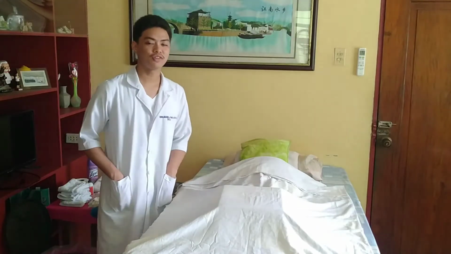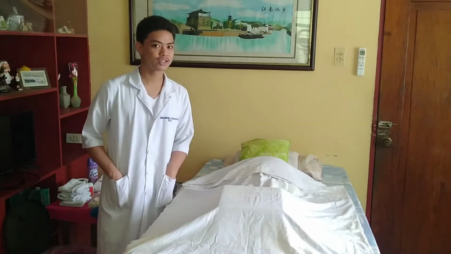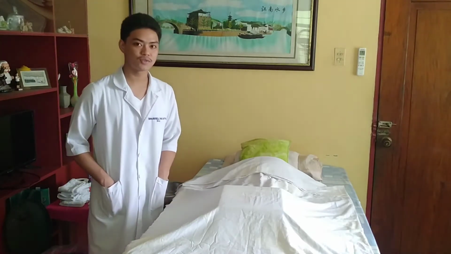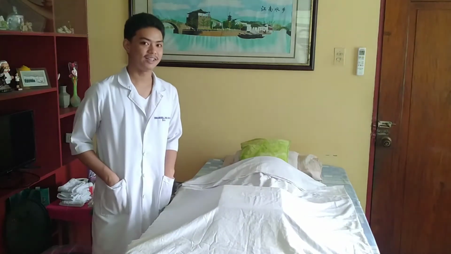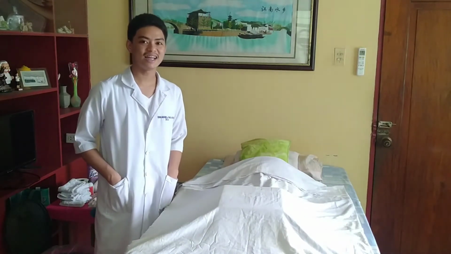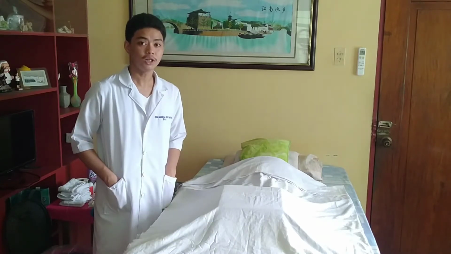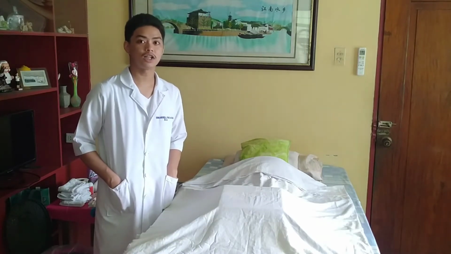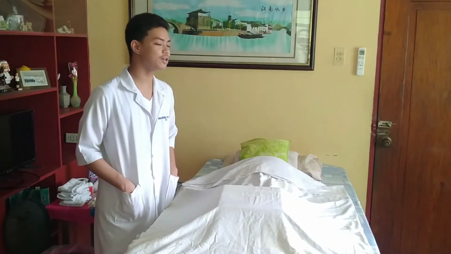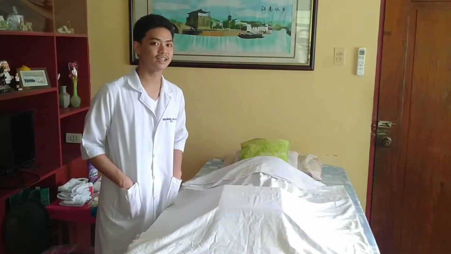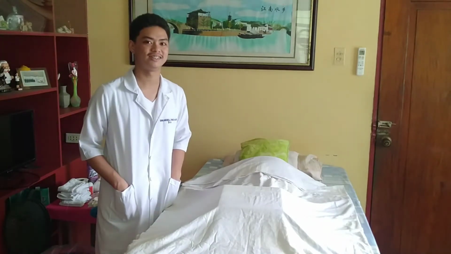For the assessment for this procedure: first, assess the client's status, identify cultural preference for perineal care, assess the client's perineal health, determine if the client is incontinent of urine or stool, and lastly, assess if the client recently had genital or perineal surgery.